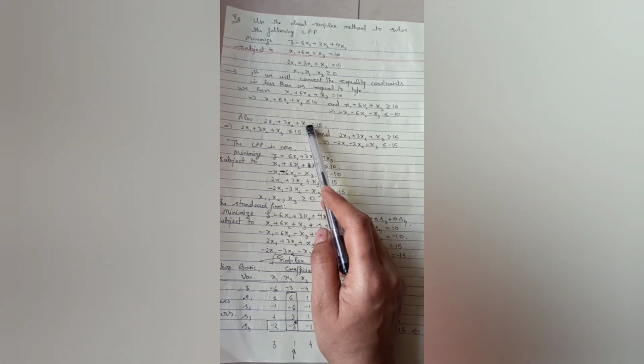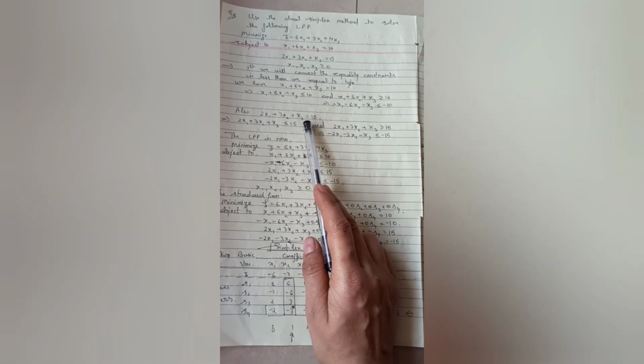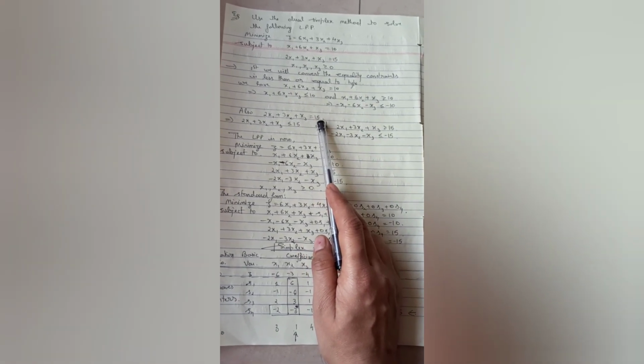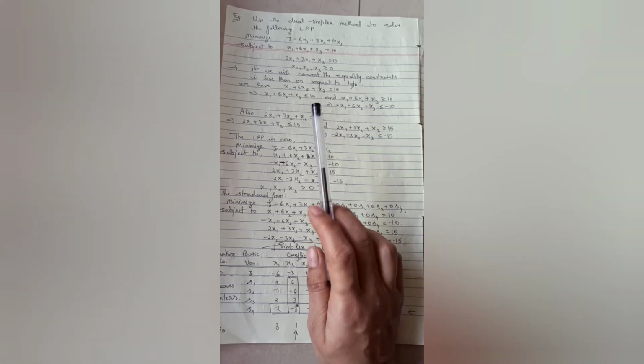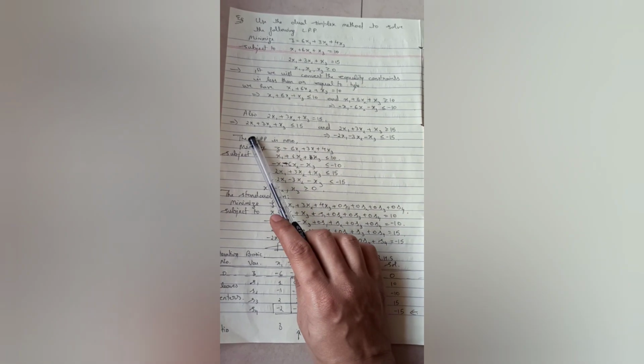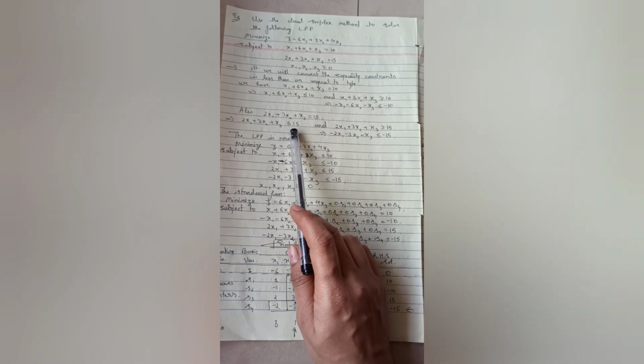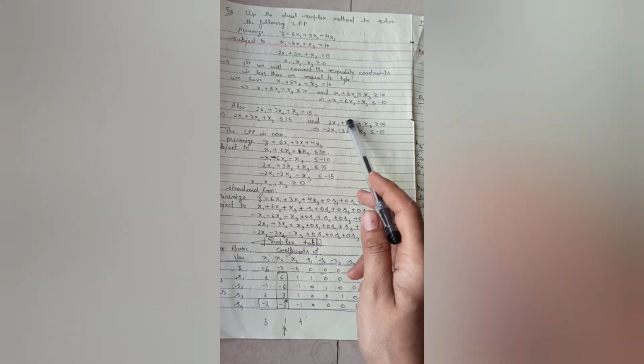The second equation is also similar. 2x1 plus 3x2 plus x3 equals 15. Again, we need an inequality sign here, that is, less than or equal to. So what we can do here is write it as 2x1 plus 3x2 plus x3 smaller equal 15, and 2x1 plus 3x2 plus x3 greater equal 15, right? Greater equal 15 we will convert into smaller equal minus 15 by multiplying throughout by minus 1, right?